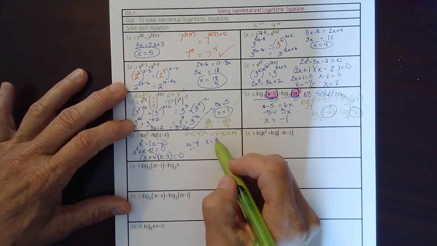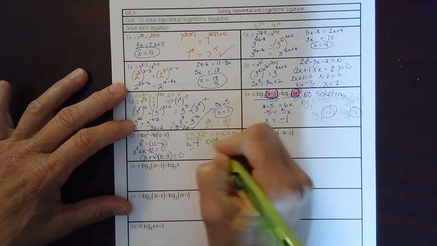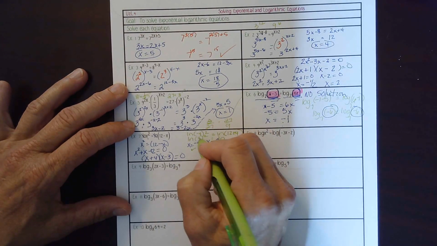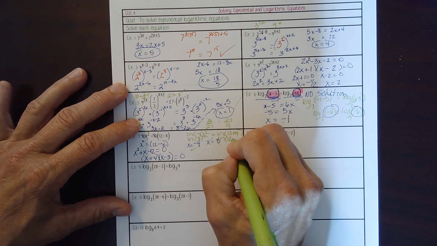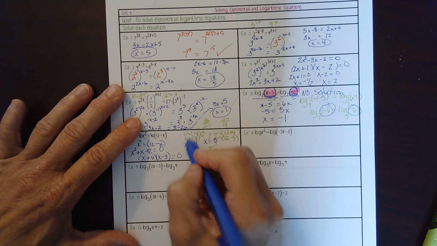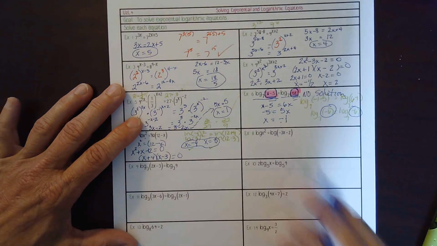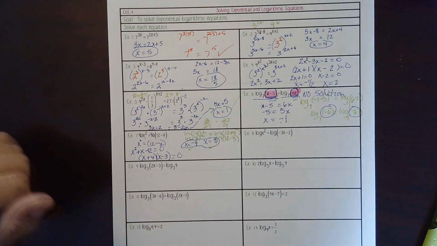Same thing for 3. If you put in the natural log of 3 squared, that's going to give you the natural log of 9. And when you substitute 3, 12 minus 3 is 9 also. So both of these are solutions to the natural logarithmic equation as well.